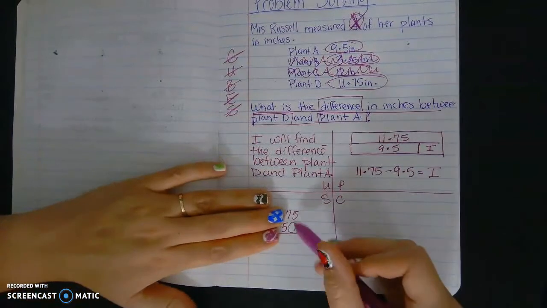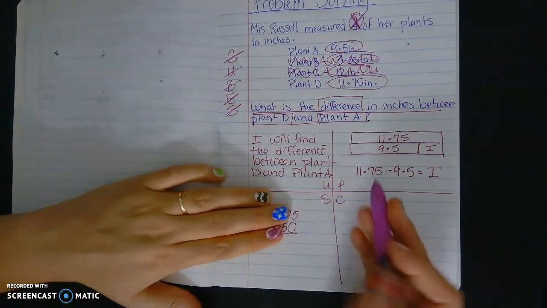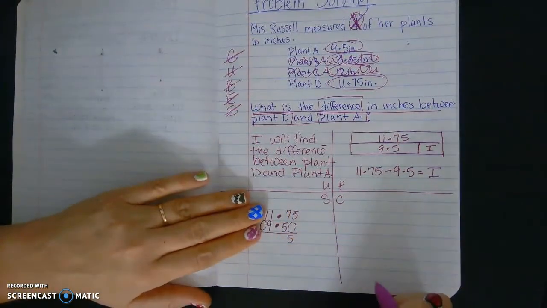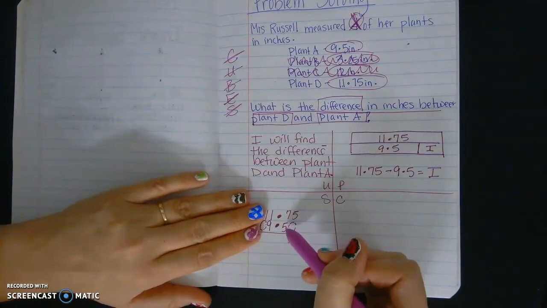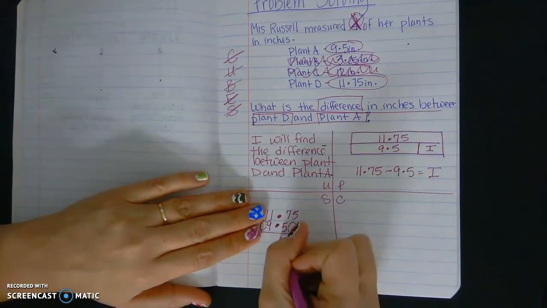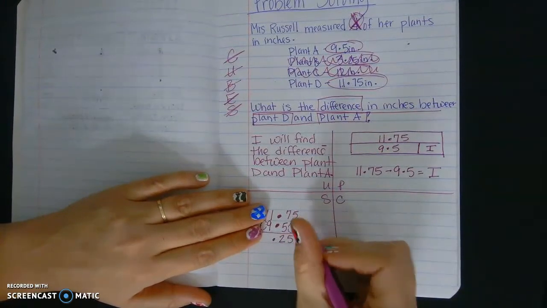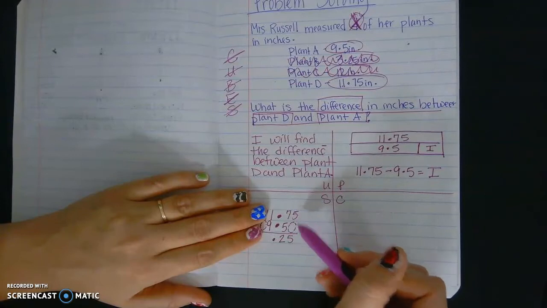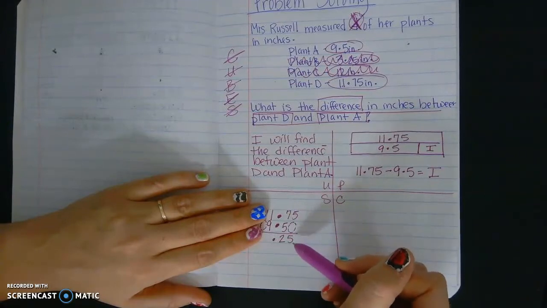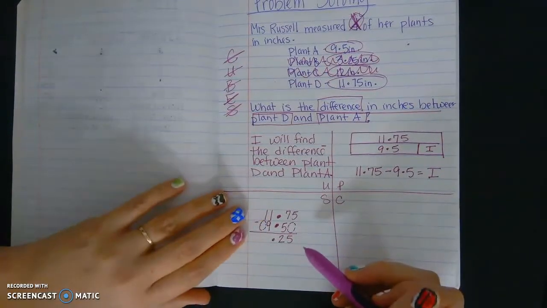Okay, I'm going to start way over here. 5 take away nothing is still 5. 7, if I take 5 away from it, I get left with 2. And if you think about it in terms of money, if you had 75 cents and you spent 50 of it, you'd be left with a quarter. So that makes sense. That's reasonable.